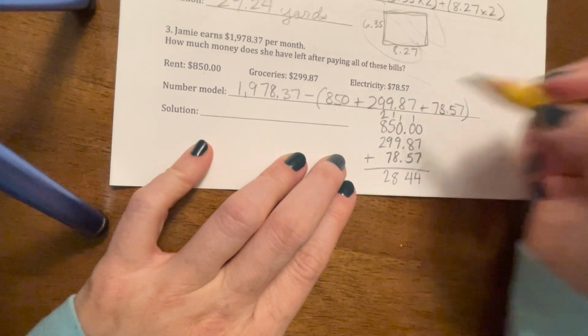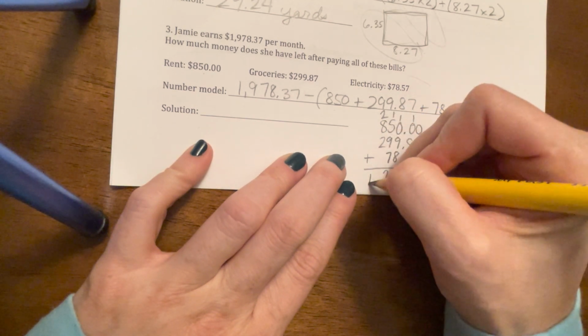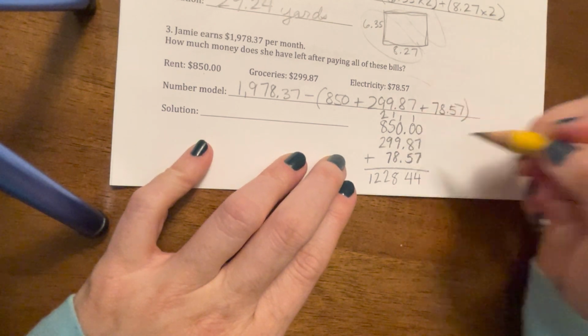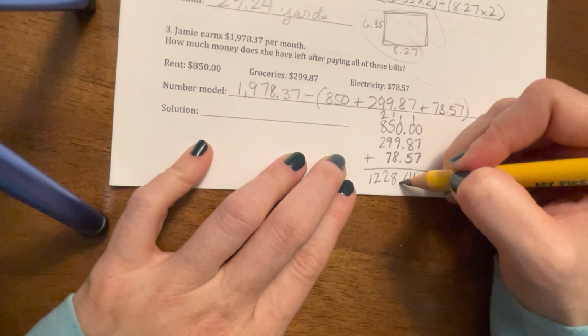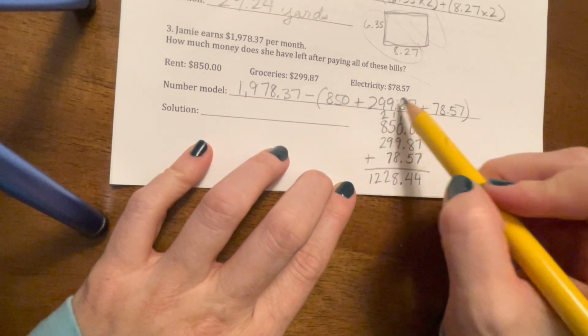So carry our 2. 8 and 2 is 10, plus 2 more is 12. And then remember when we do addition and subtraction, we just drop that decimal straight down into our answer. So that's the total that she spends on her bills.